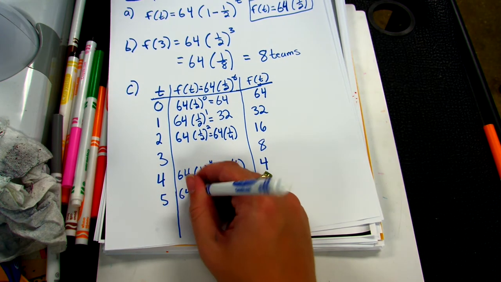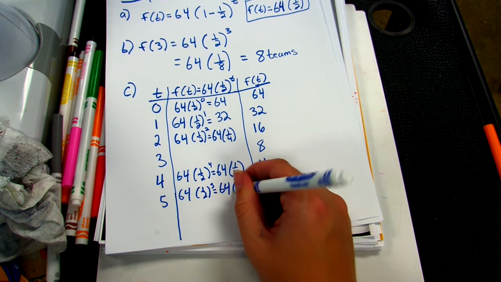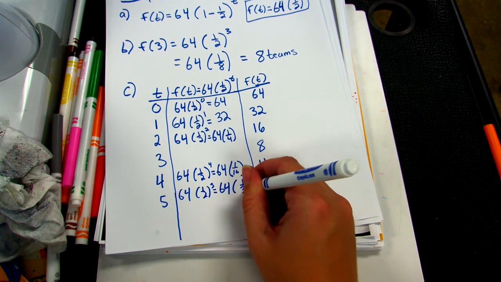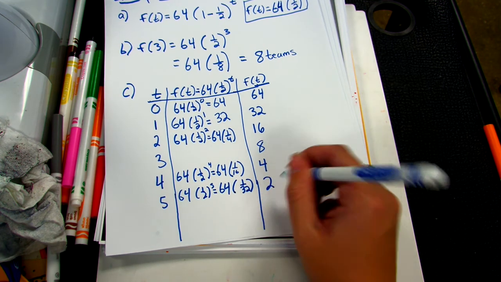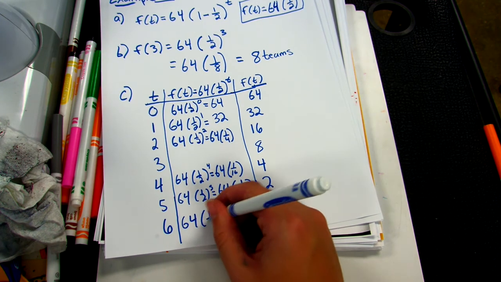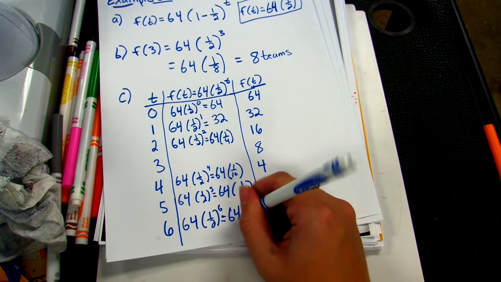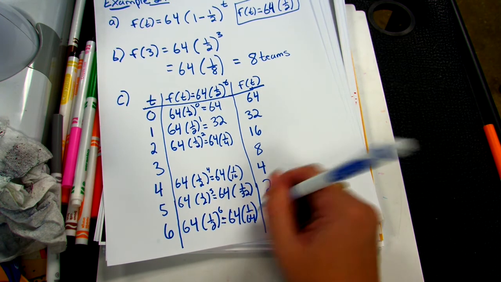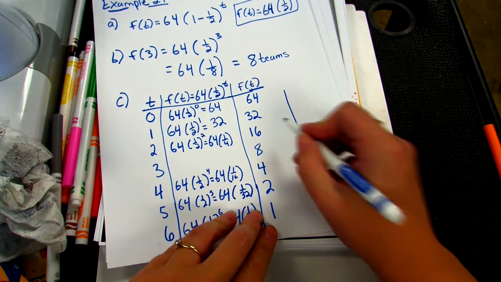So 64 times (1/2) to the 5th power is 64 times 1 over 32, which is 2. Almost there. So let's do 6 rounds. That's (1/2) to the 6th, so we get 64 times 1 over 64, which gives us 1. So this tells us that after 6 rounds, there's only 1 champion.